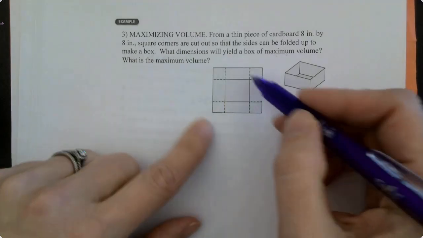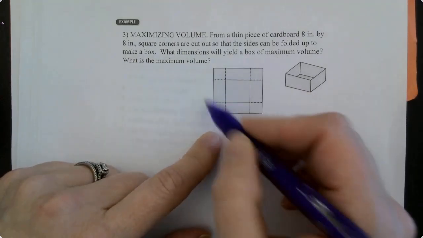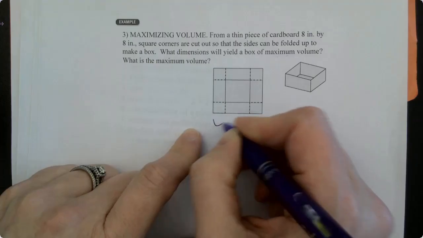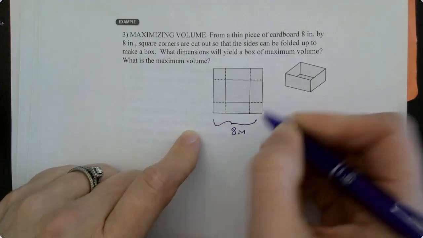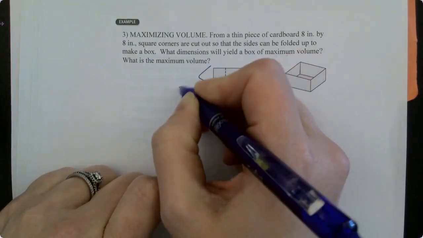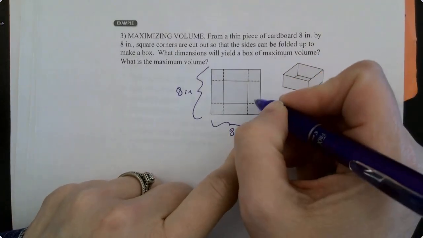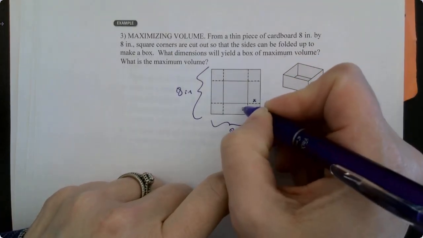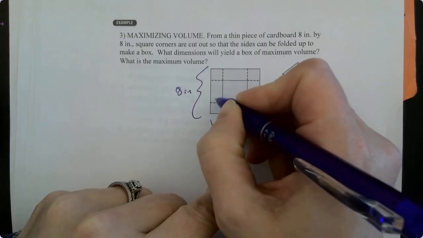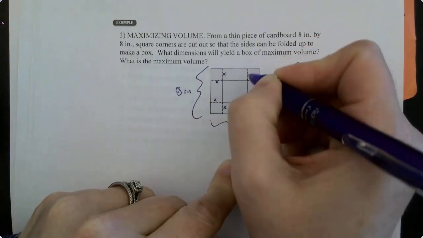So I already gave you the diagram here. Here we have our square piece of cardboard. From here to here is 8 inches, and from here to here is 8 inches. I want the corners that I'm going to cut out to be squares. If I call that X, that's also going to be X. And in every single corner, we're cutting out the same size square.